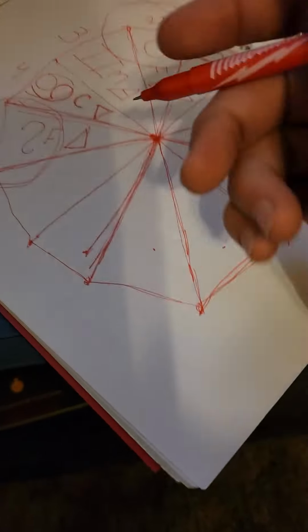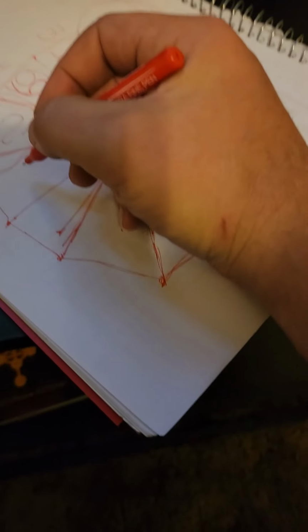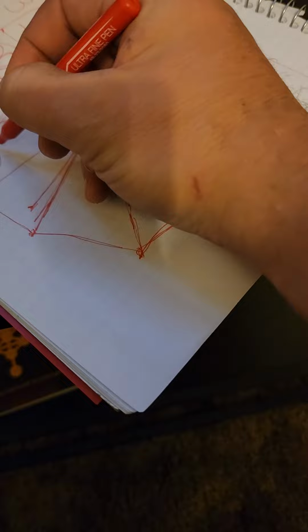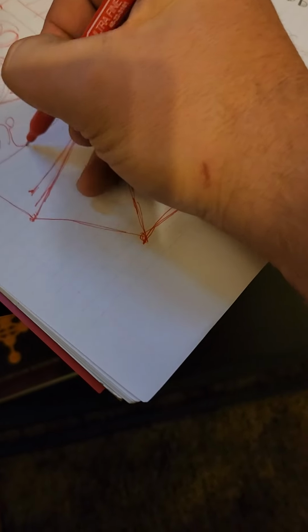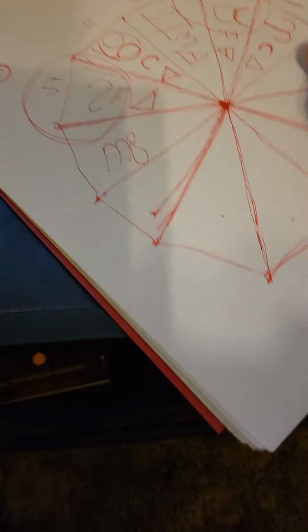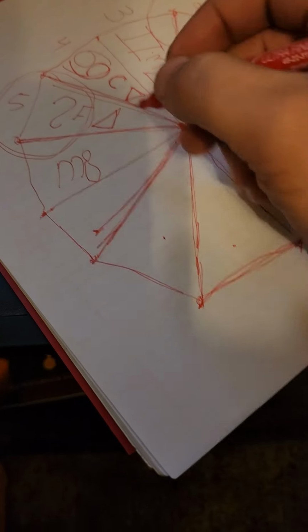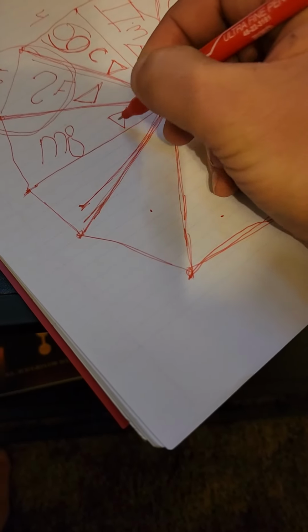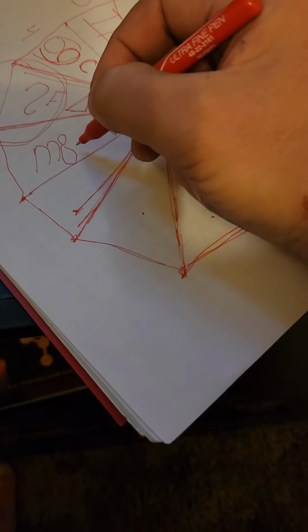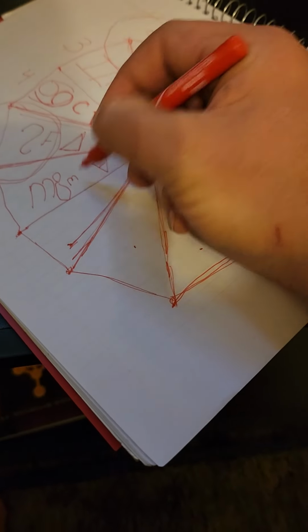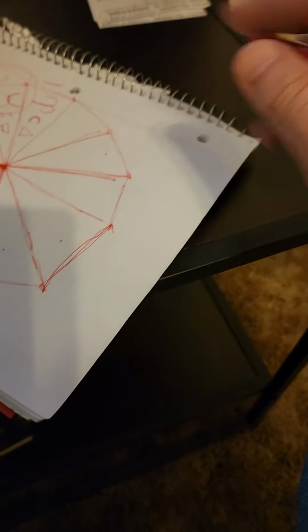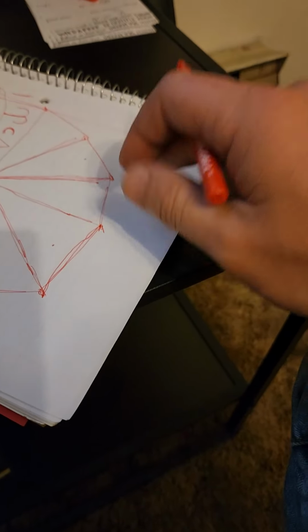So then you go to Earth again. And I messed up that sign. But essentially, this is mutable Earth, right?